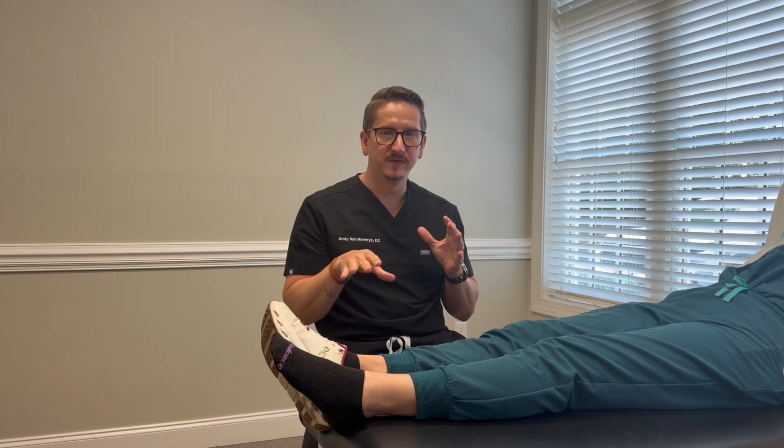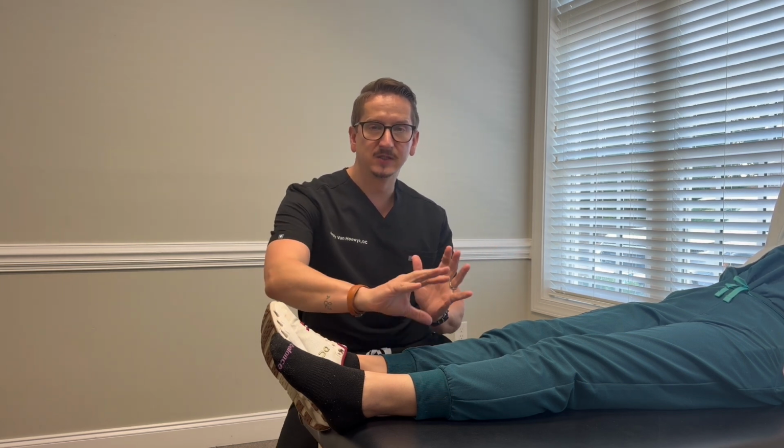Right here. Today I want to talk to you a little bit about one of the most common injuries we see with our tennis players, and that is an ankle sprain. And here's the reason why. With tennis, there is a ton of side-to-side movement, right? So as you're moving side to side and then there's a really quick stop, it's really possible for you to keep going because of that momentum.